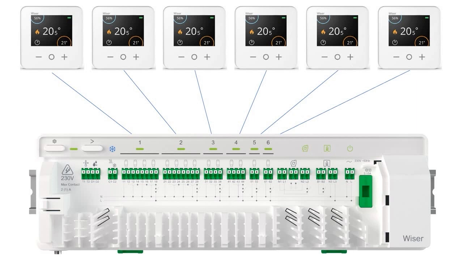But the question is, what happens if I've got, say, 5 loops? Because obviously zone 1 there will handle 4, zone 2 will handle 4, 3 and 4 will handle 2, and then 5 and 6 are singles.